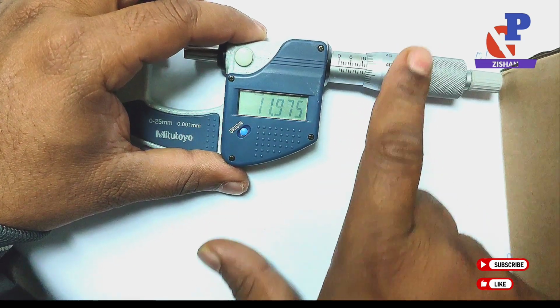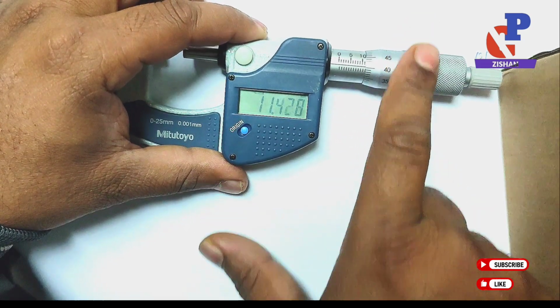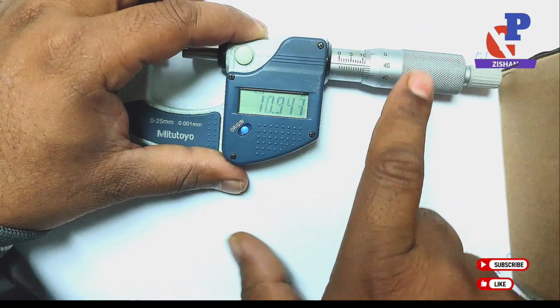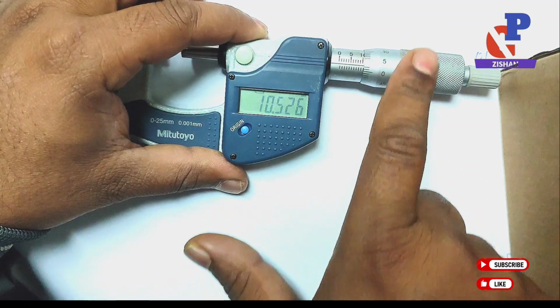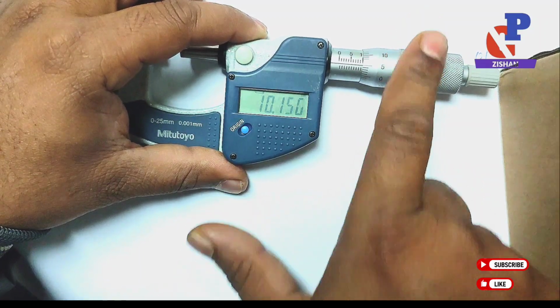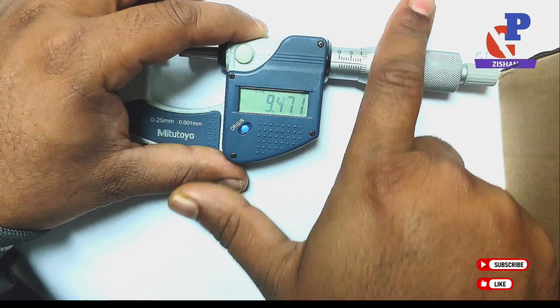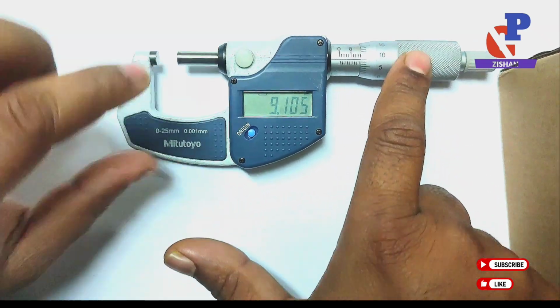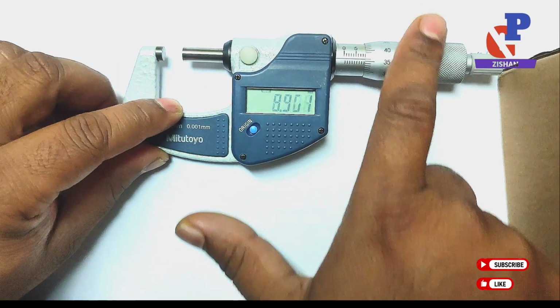Now as you see, first we have to make it 0, so that we can check what the tolerance is. That's why we have to make it to 0 position.